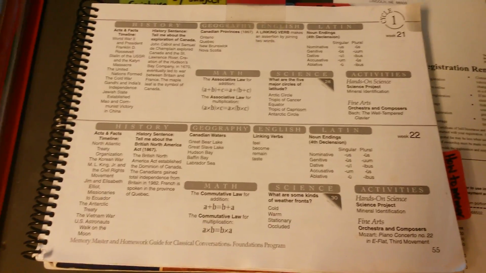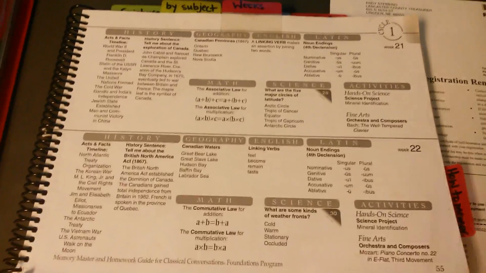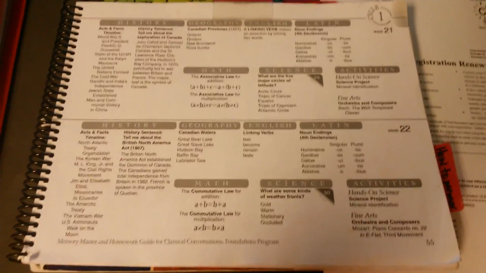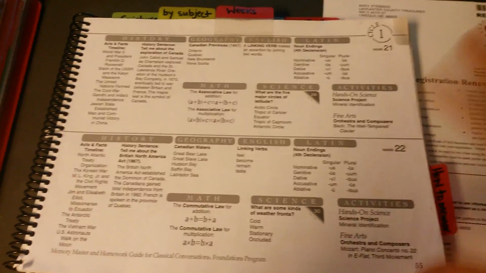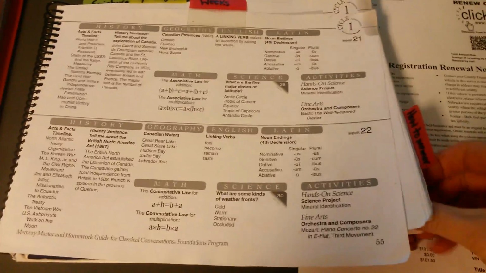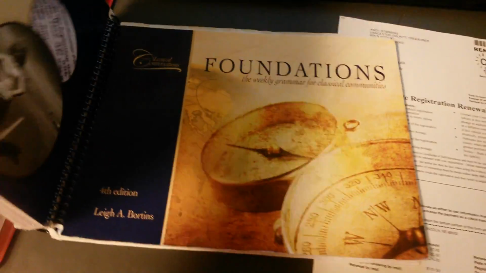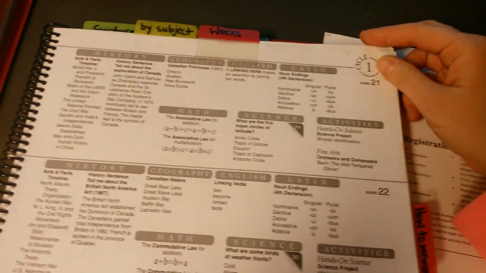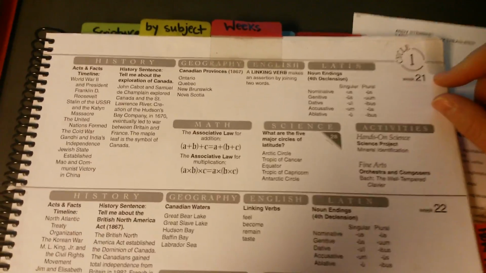Hey guys, pardon the atrocious lighting, but I thought I would go ahead and film how I prepare to tutor on our community day for Classical Conversations. So this is our book. I'll show you the front, and mine is falling apart. This is our Foundations Guide, and it has all of the cycles in it. We are in Cycle 1 currently, and we are going to do week 21 in 2 days.